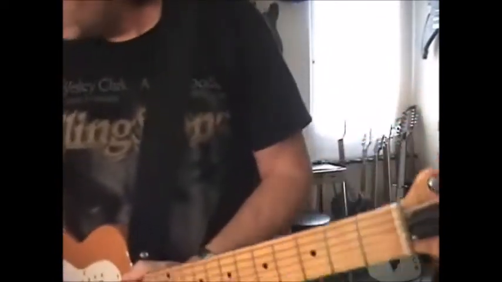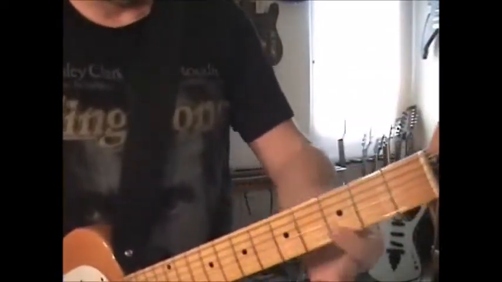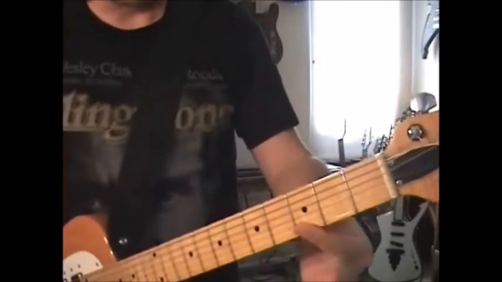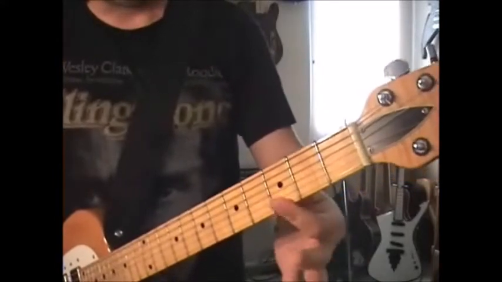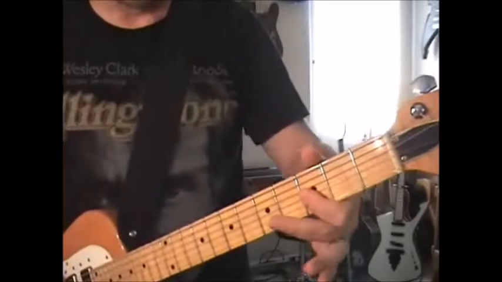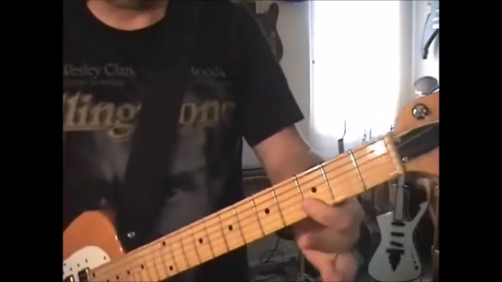Okay, so we're going to try to invoke a little feeling here. One way to do that is, there's a cool little thing here that we've already done. Let's go to G, or a G position. And now instead of concentrating so much on the E and B string, I want you to do that, but then I want you to also be covering the G string. So I want you to be covering E, B, and G.